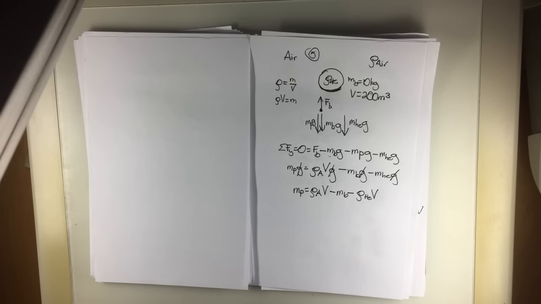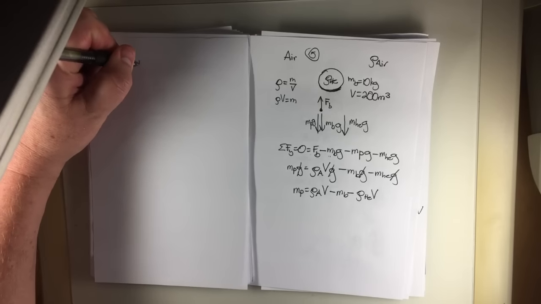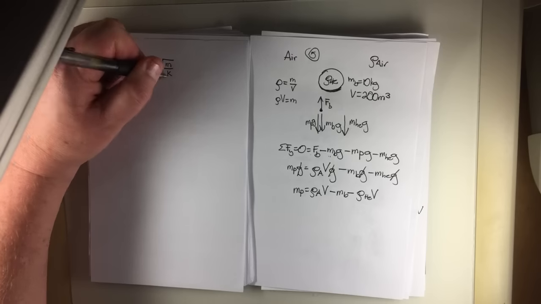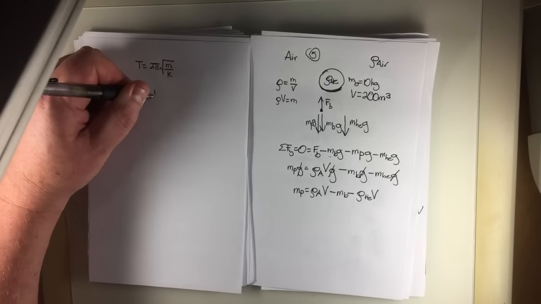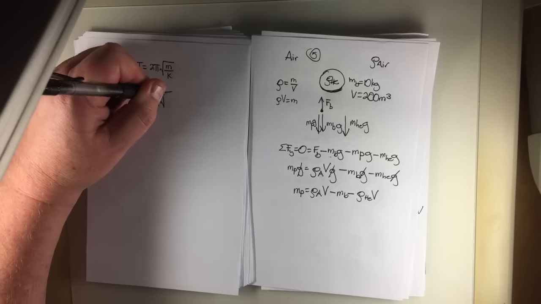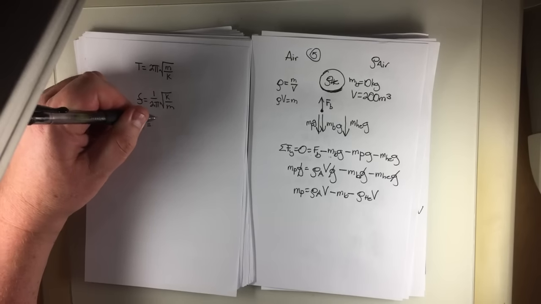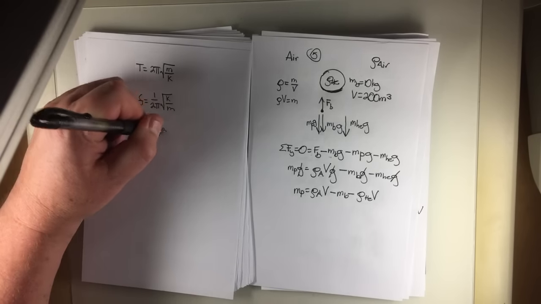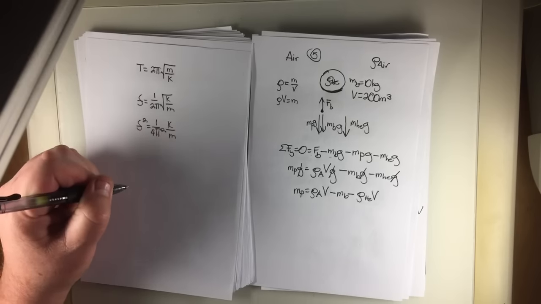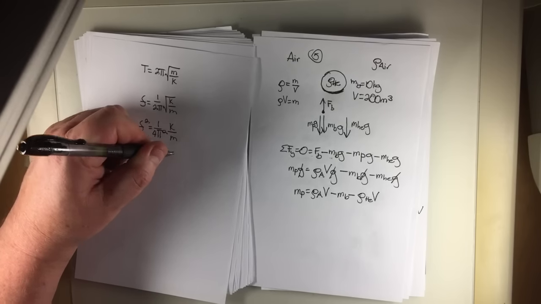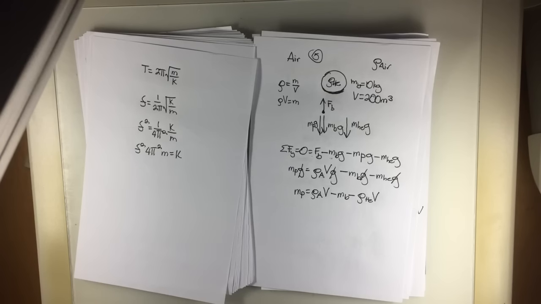Number 6. A 200 gram mass oscillates on a spring with a frequency of 8 hertz. What is the spring constant? So period for a spring, T equals 2 pi square root of m over k. We're dealing with frequency, so f equals 1 over 2 pi square root of k over m. I'm looking to extract k. f squared equals 1 over 4 pi squared times k over m. So f squared 4 pi squared m is equal to k. And that is the spring constant.